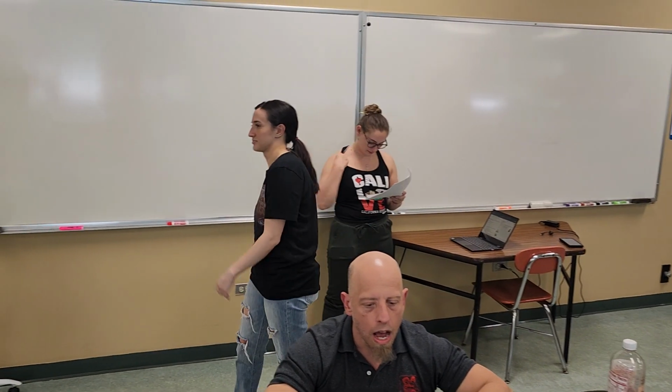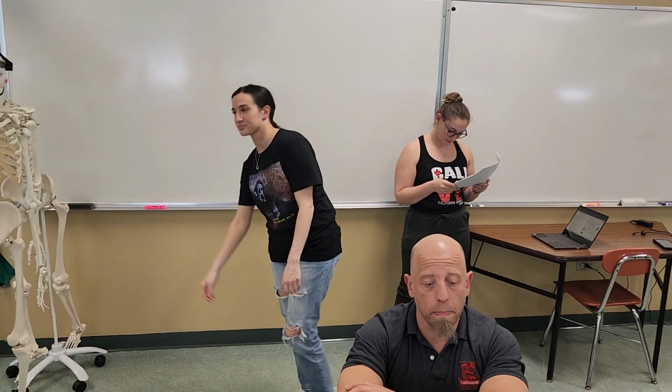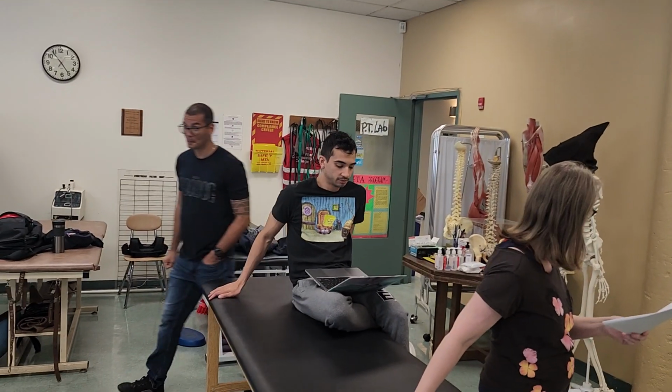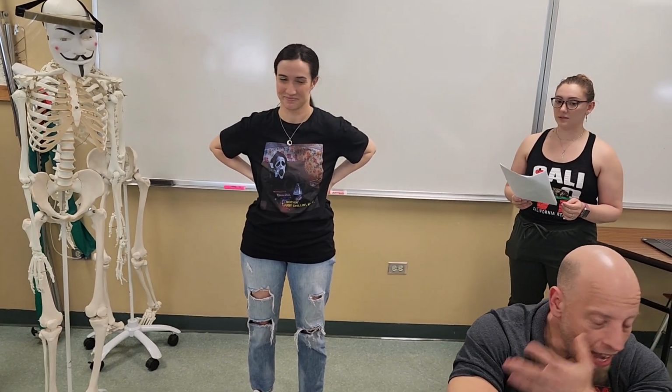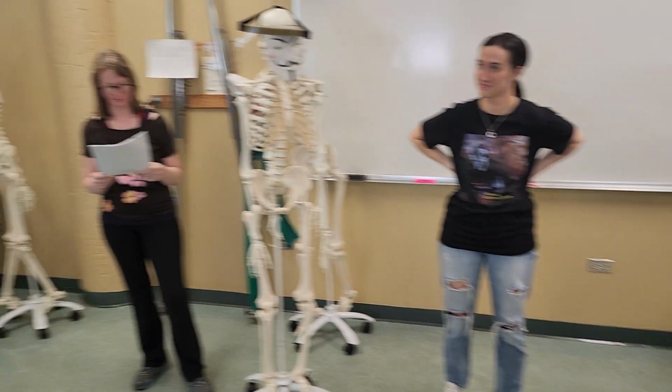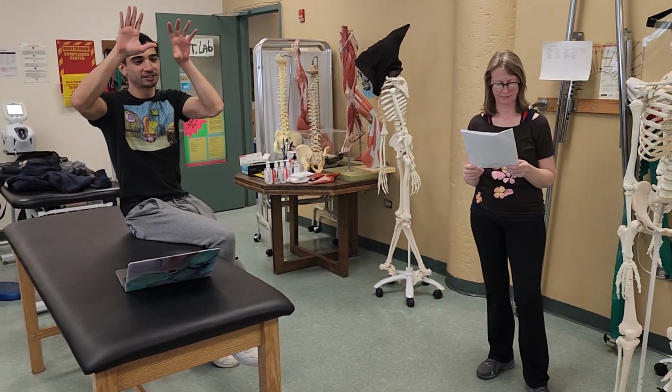What's next? Scapular visual inspection. Upon scapular inspection during range of motion, what would you notice, Adib? I was going to take your shirt off again. Scapular winging. And what is scapular winging? I'd rather you say it, but you can show it. When the scapula is like tilted.